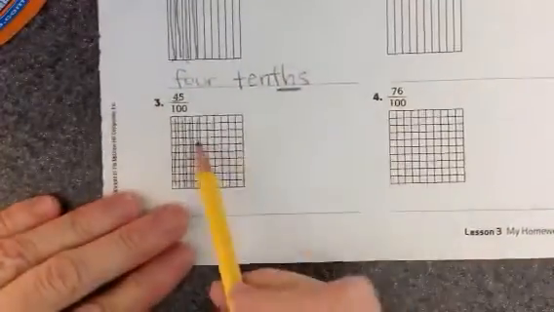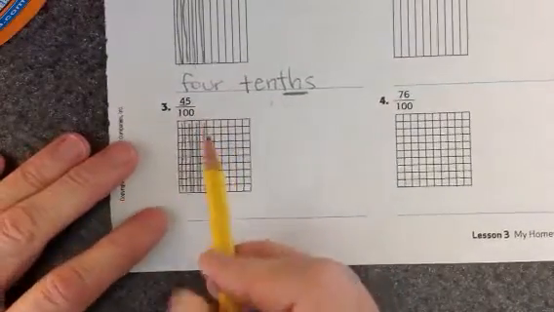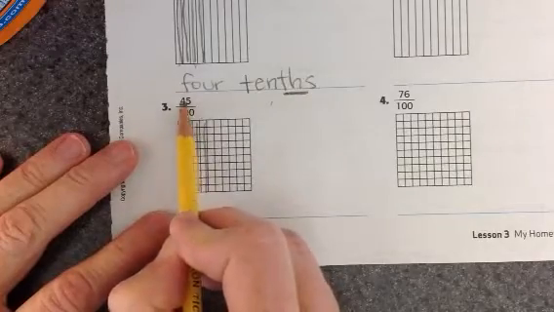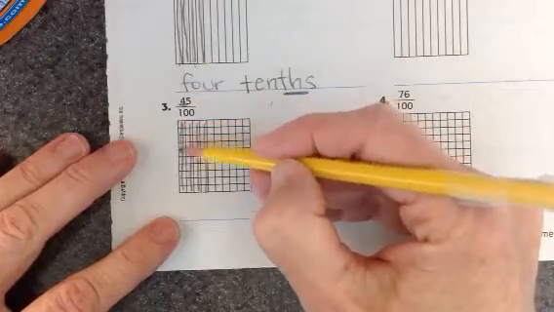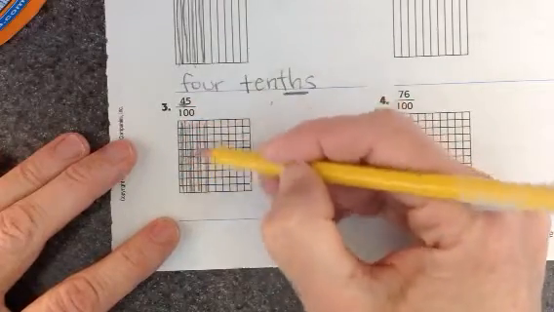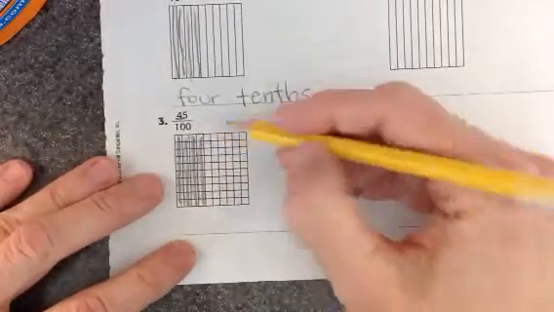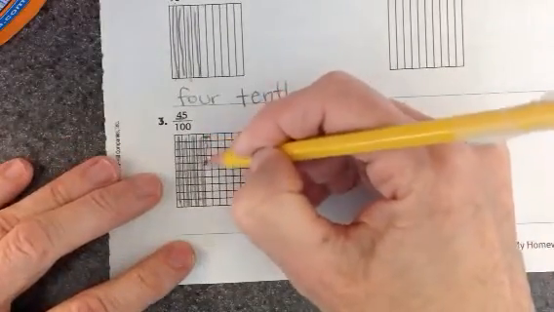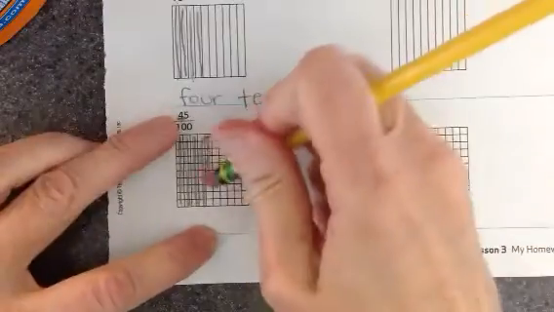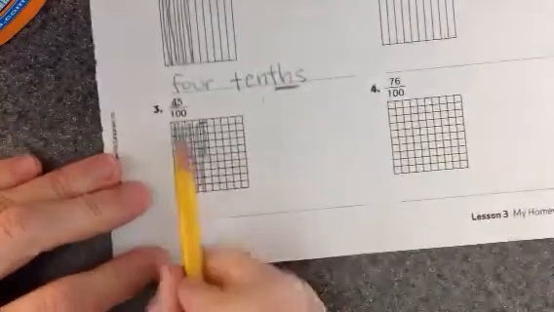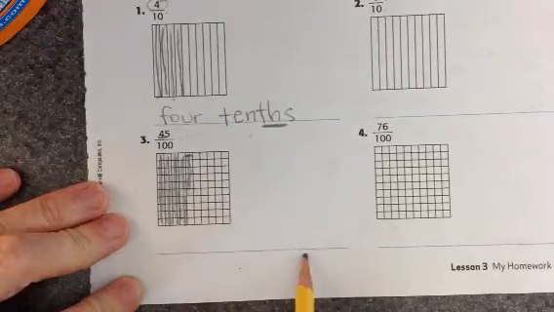Okay, then on the next one, I'll do this one with you. Here I have 45 hundredths. So I know that this 4 means 40. I'm going to go ahead and shade 40 spaces. Okay, that'll be 4 tens. And then I need to shade in 5 more. 1, 2, 3, 4, 5. Oops, I think I did too many. And then I'm going to write 45 hundredths with a THS at the end here on the line.